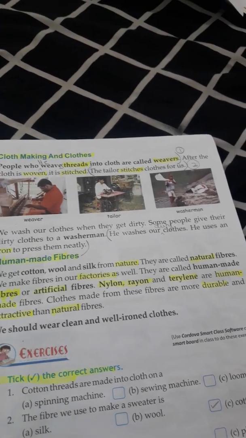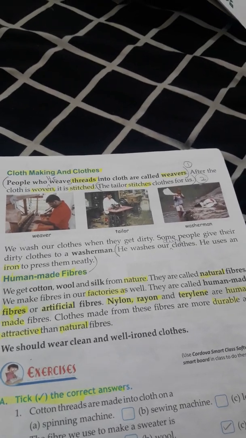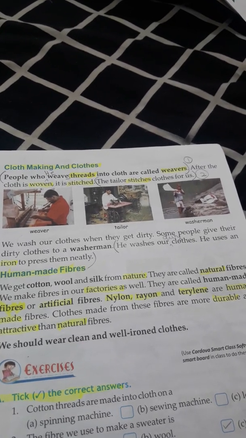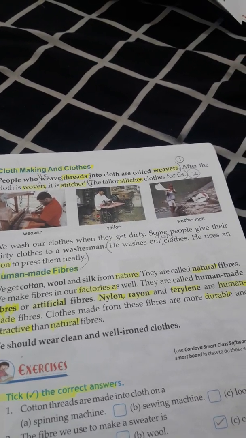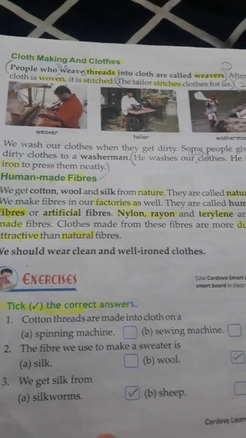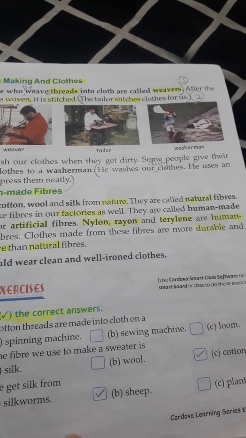But apart from these natural fibers, some fibers are made in the factories. They are known as human-made fibers or artificial fibers. Nylon, rayon, terylene are human-made fibers. Clothes made from these fibers are more durable and attractive than natural fibers.